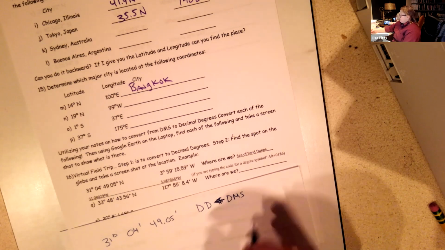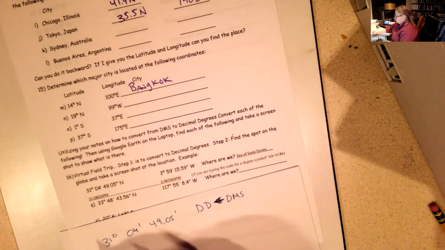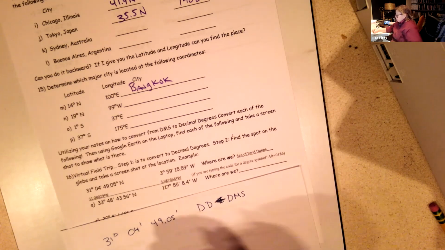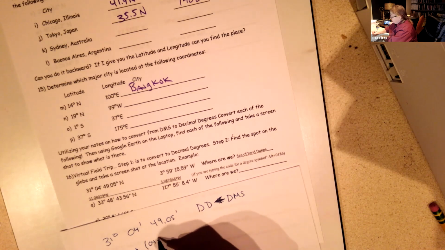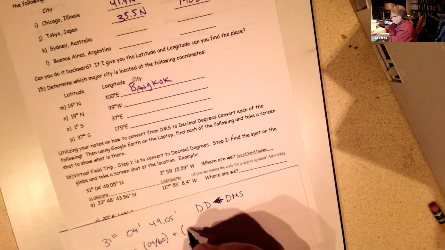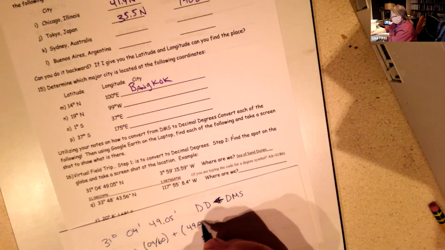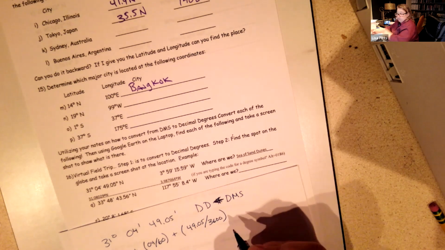So you're going to take the whole number, in this case this first number, 31. The way it works is 31 plus the number of minutes, so 4 divided by 60, plus the quantity of 49.05 divided by 3,600.